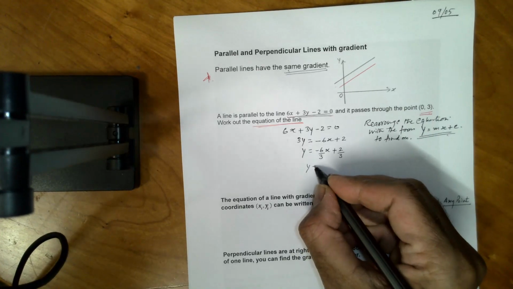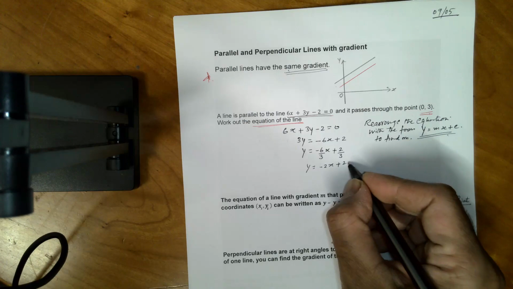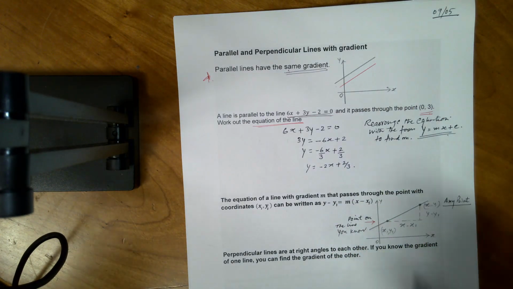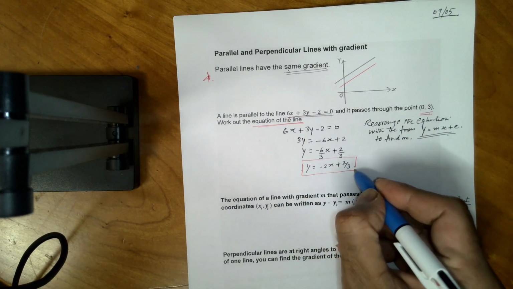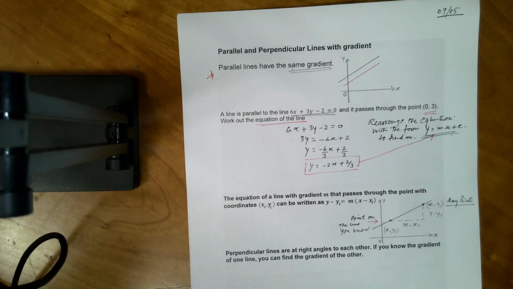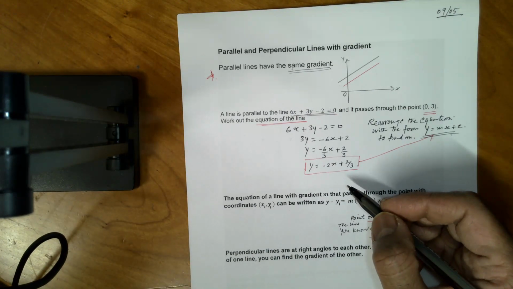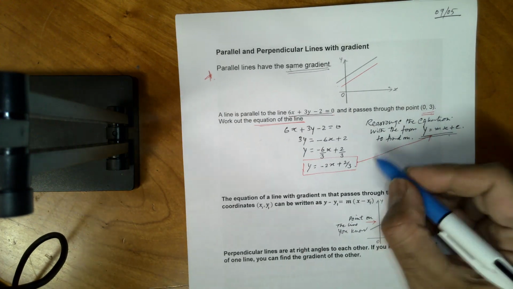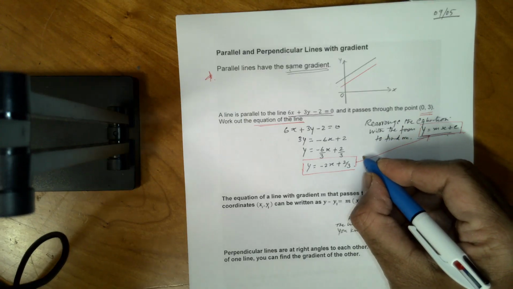So y equals minus 2x plus 2 over 3. Now, what we do is compare this form with y equals mx plus c.